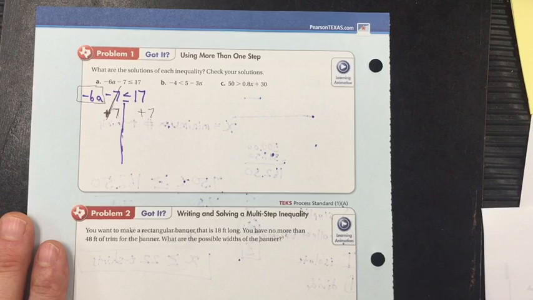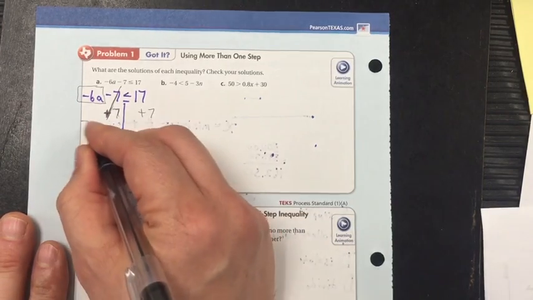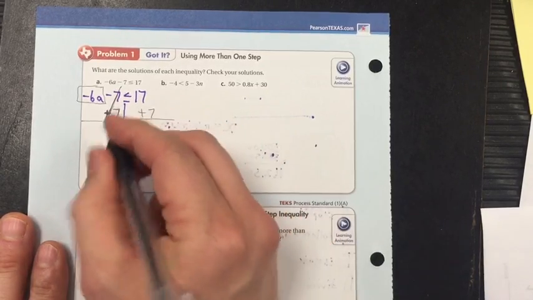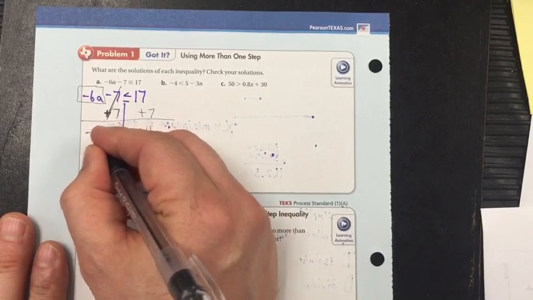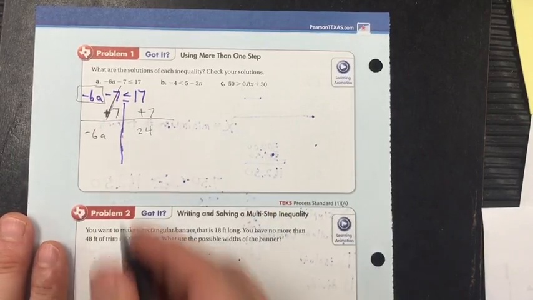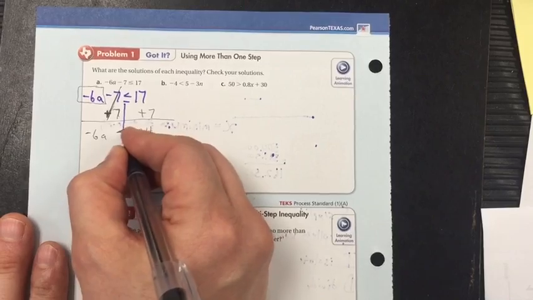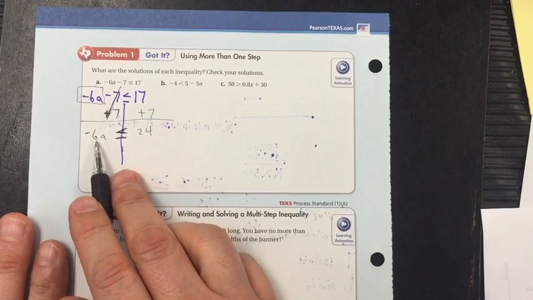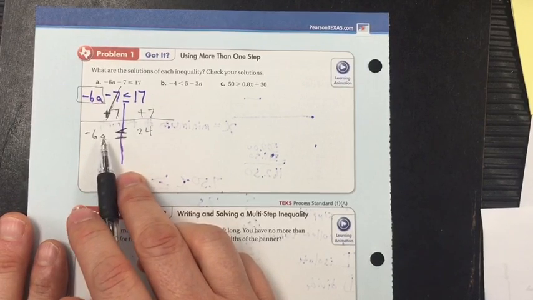What is 17 plus 7? 24. So over here I have 24, and over here I have my negative 6A. Negative 6A, and then you look at the little sign with the thing. Notice, this is not an equation, but everything we're doing is the same steps we learned when we did equations. So basically like the first week of school. Yeah, the first 2 weeks of school.